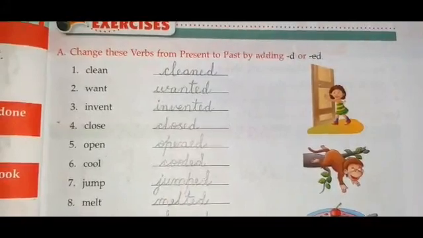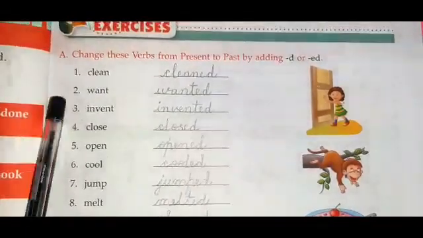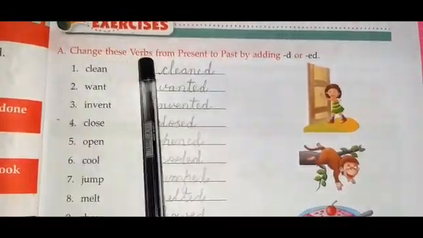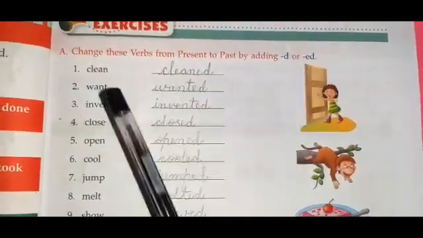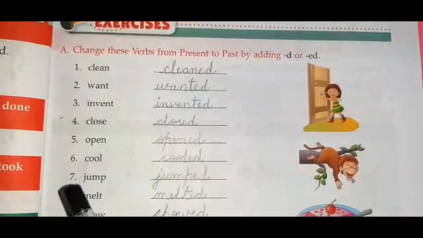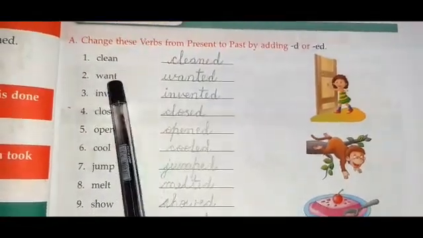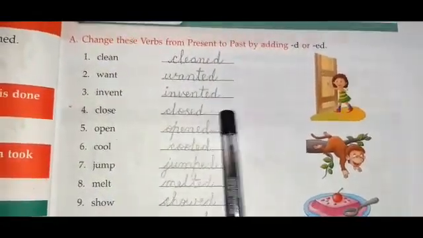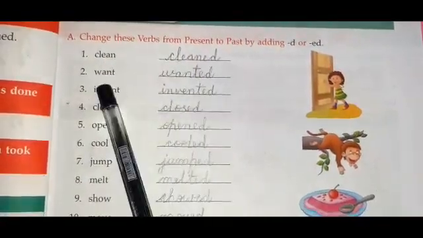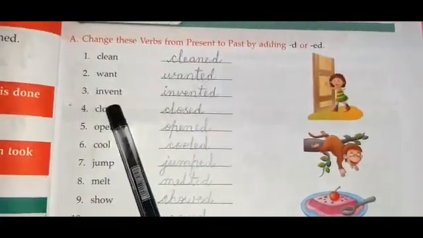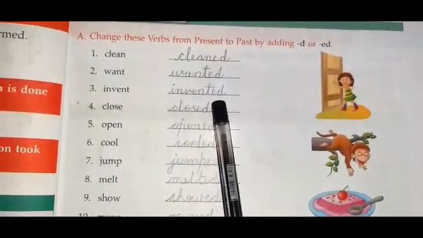This is page number 21. Exercises are given. Question A. Change these verbs from present to past by adding d or ed. So in all these words, we have to add d or ed. We have to change these words into past tense. Clean, cleaned. Want, wanted. Invent, invented.